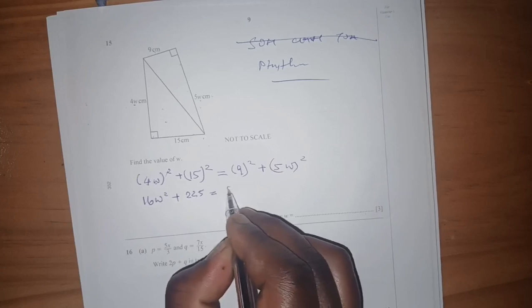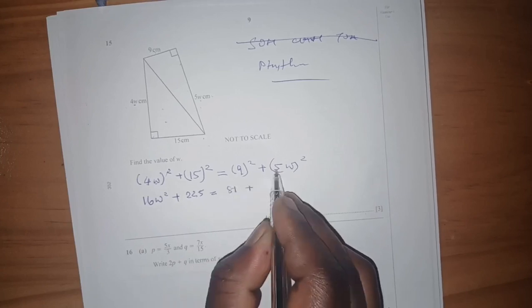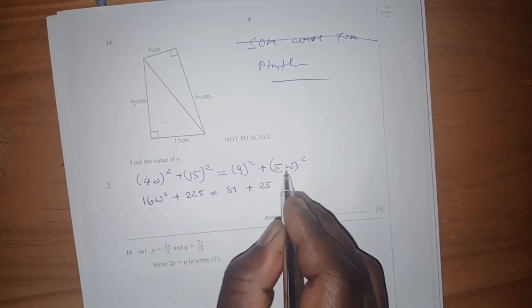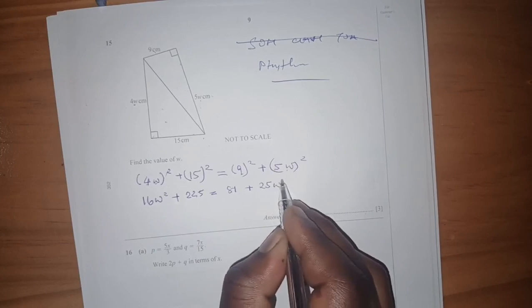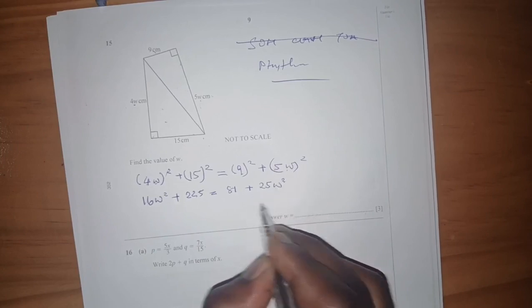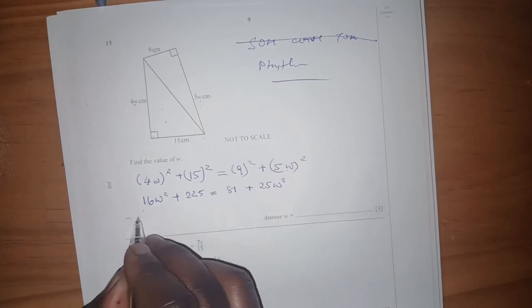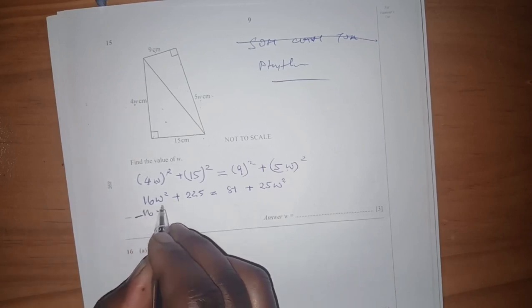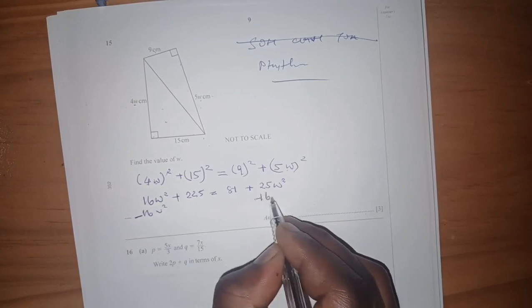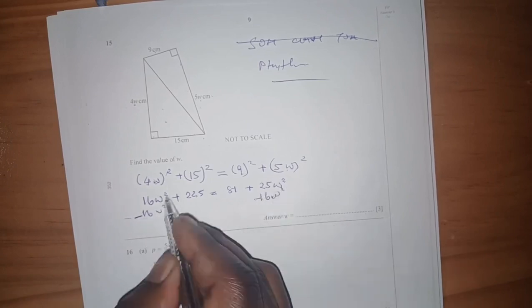9 squared, that's 81, plus 5 squared, that's 25 w squared, that's 20 w squared. Which one is small? This one is small. Let's take it to that side. Minus 16 w squared, minus 16 w squared. So that this side is gone.